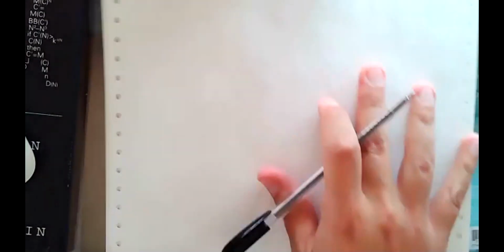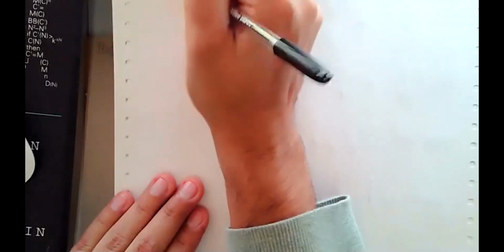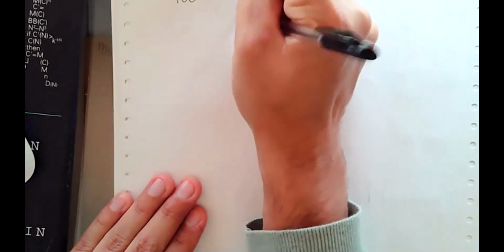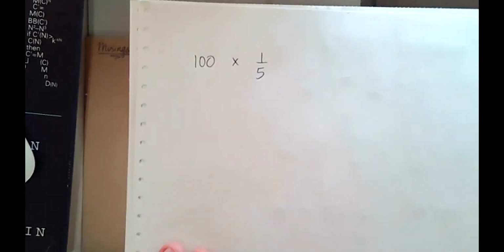Does anybody know, we've already seen this earlier in class today in the lecture, but if I had, let's say, 100 times 1/5. Does anybody know how to perform that multiplication when we have a whole number and a fraction? You would put a 1 over the 100? Yeah. You put a 1 over the 100 or you put a 1 under the 100? Under.